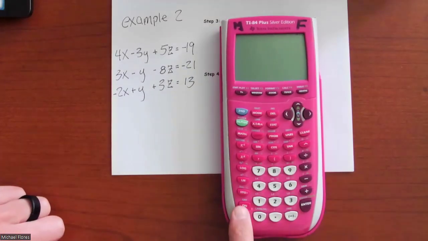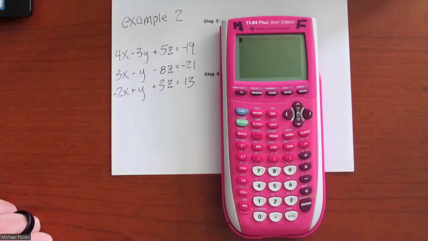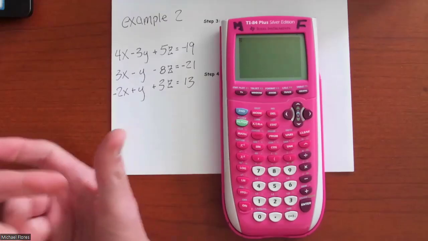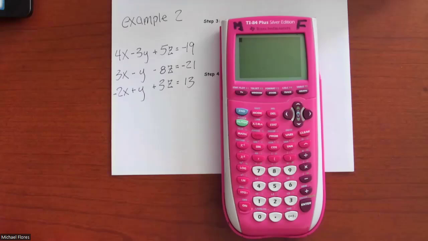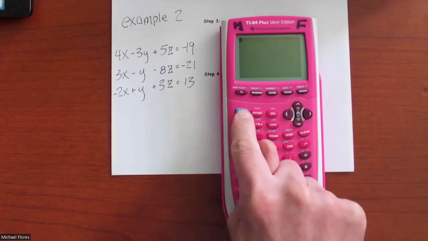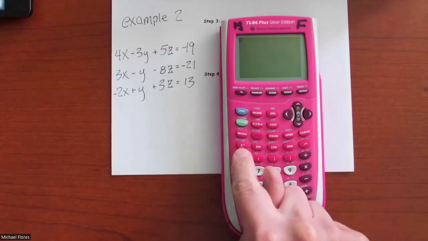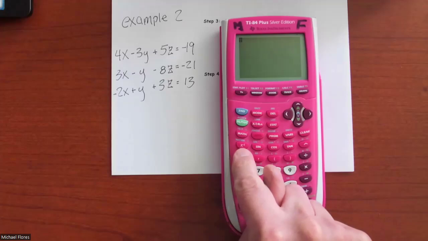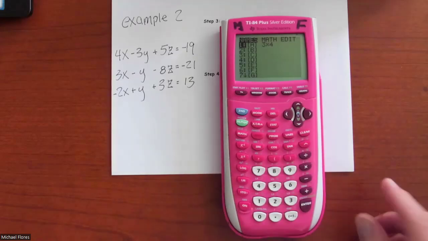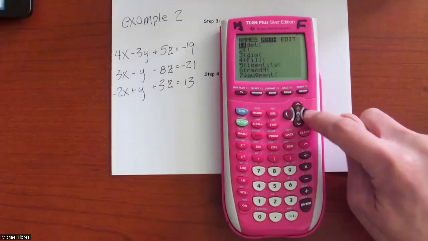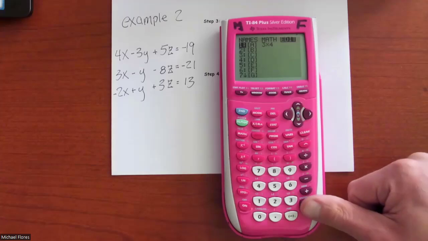Well, the first thing you're going to want to do is you're going to want to turn it on. Now, there's a lot of steps involved to using your graphing calculator to solve these systems. Practice, practice, practice, and the steps will eventually get ingrained into your memory. Here's what you want to do. Push second, and then matrix. It's that X to the negative first power button. You're going to see this screen here. You want to scroll all the way to the right, and you want to push enter.